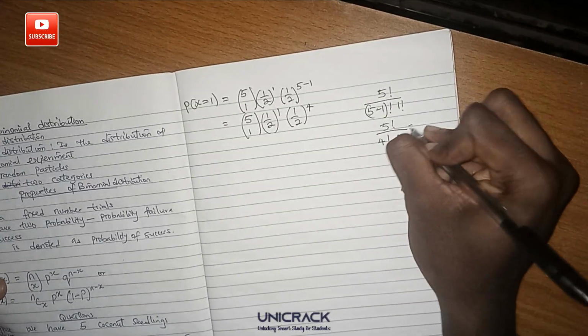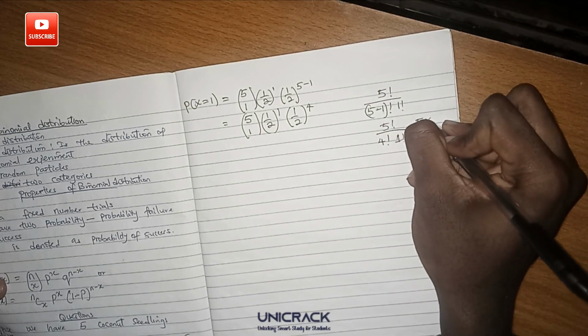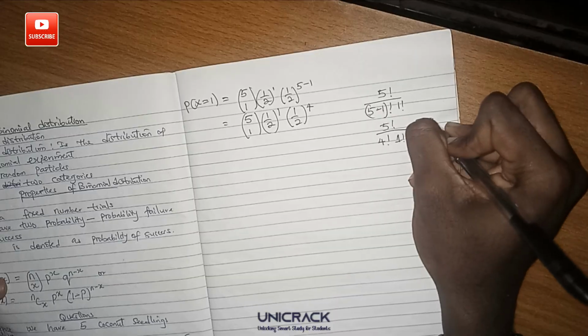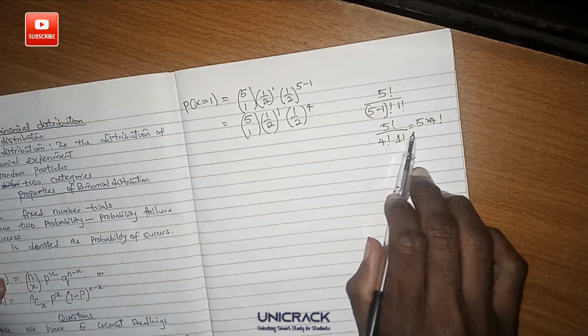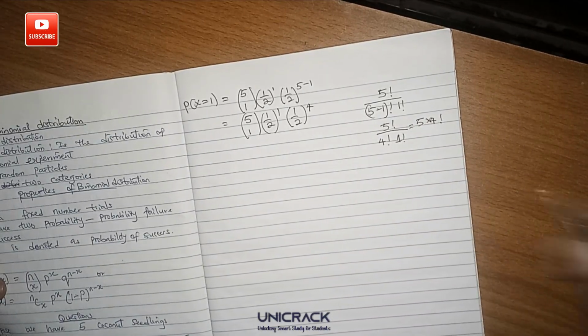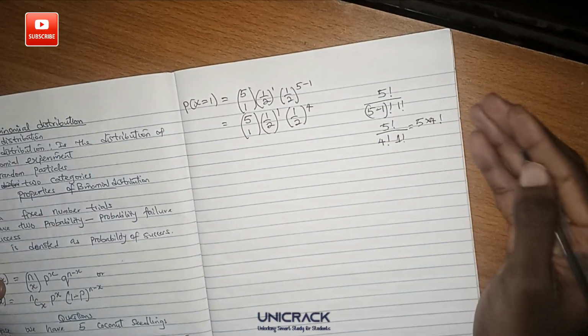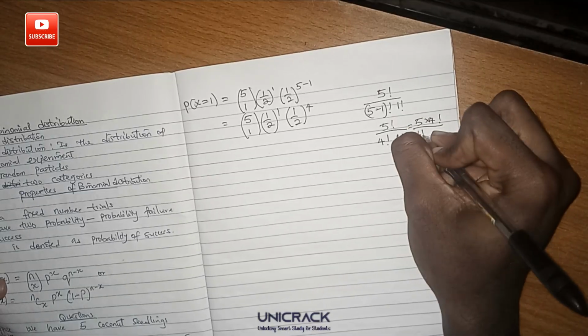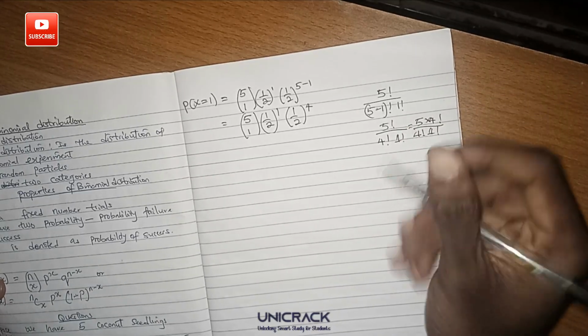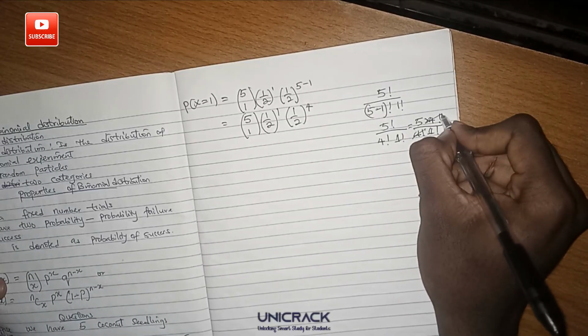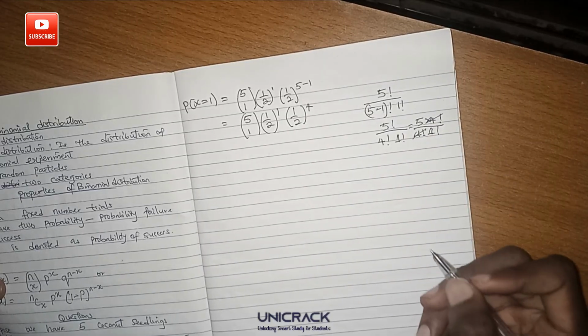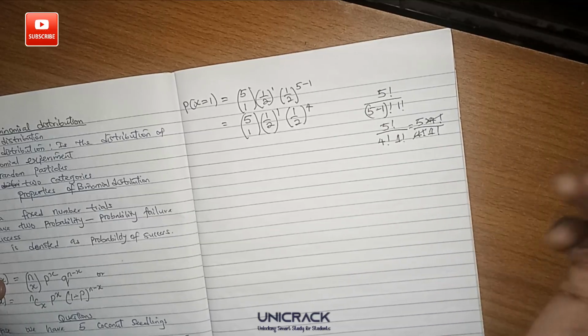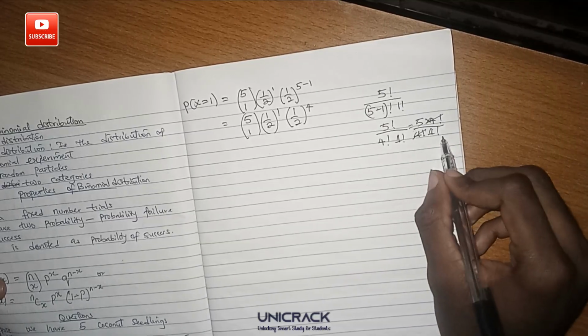Now we can write 5 factorial as 5 times 4 factorial, because it's supposed to be 5 times 4 times 3 times 2 times 1. So 5 times 4 factorial. So 4 factorial is 4 times 3 times 2 times 1. So divided by 4 factorial, 1 factorial. This 4 factorial will cancel out this 4 factorial. 1 factorial is basically 1 times 1, which is 1. So 5 divided by 1 is 5.